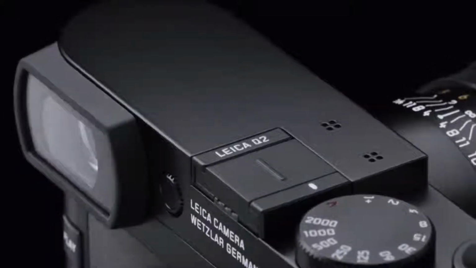There have been some big upgrades on the Q2 compared to the Q. The first thing that we need to focus on is the resolution. This has been a huge upgrade by Leica, bringing the Q2 in with a whopping 47 megapixels. This is compared to the Q, which has 24 megapixels. So this is a huge and substantial jump from Leica.